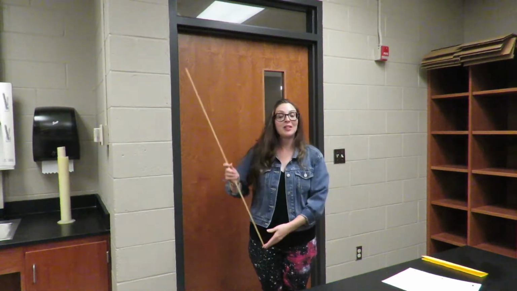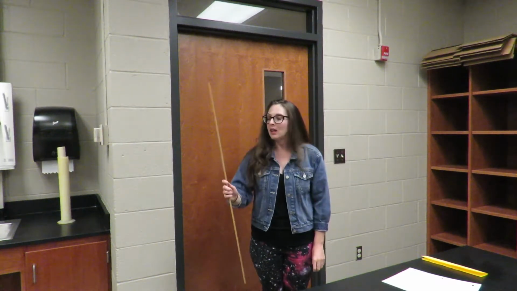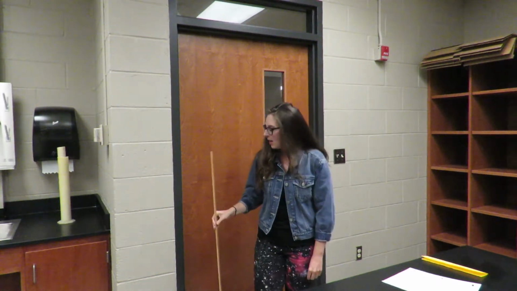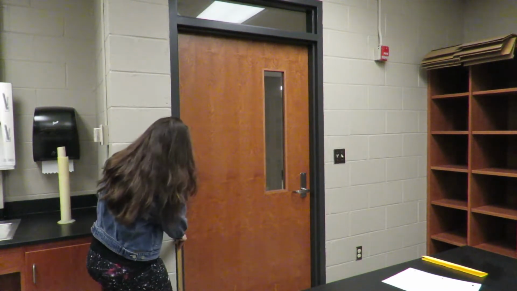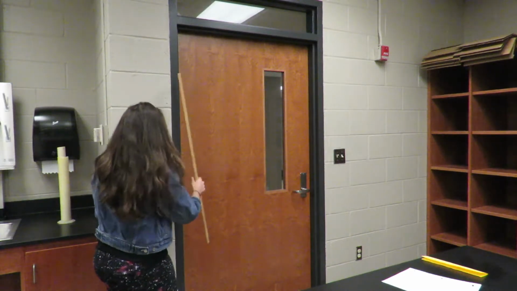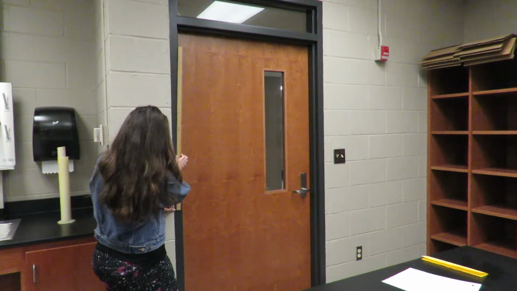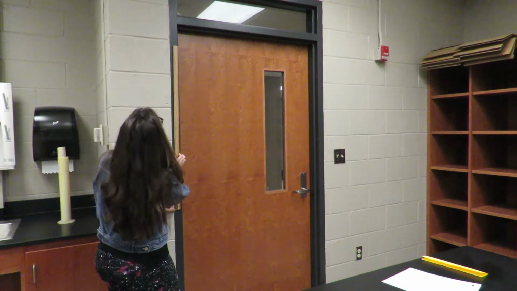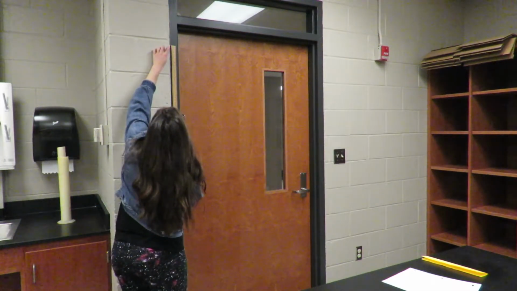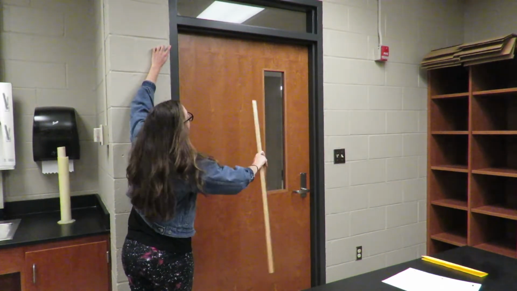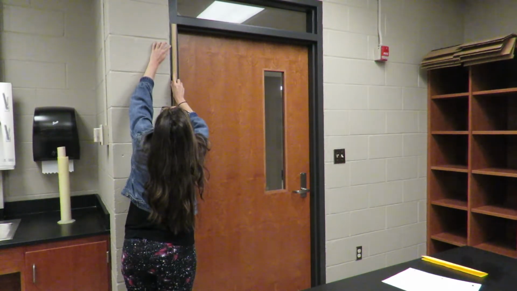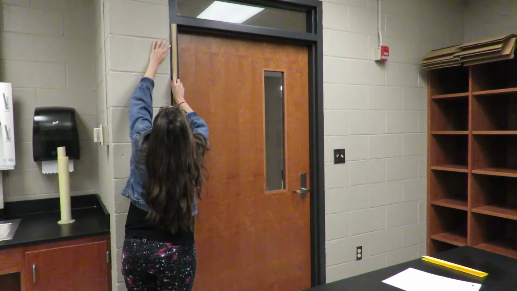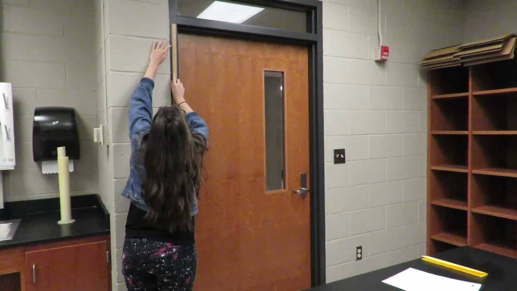I can measure the height of the door in our lab right here using my meter stick. And if I do that, I see that the height of my door is 100 centimeters or 1 meter, plus 200 centimeters, 2 meters, plus, let's say that's about 13 centimeters there.